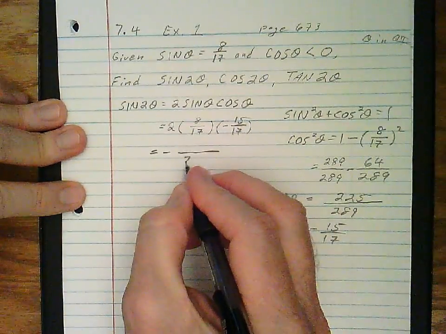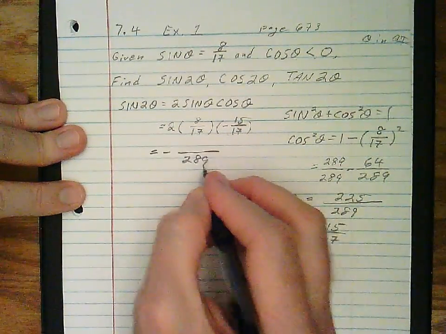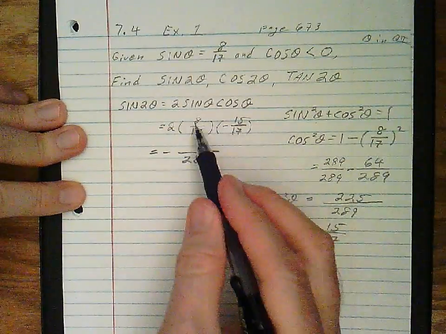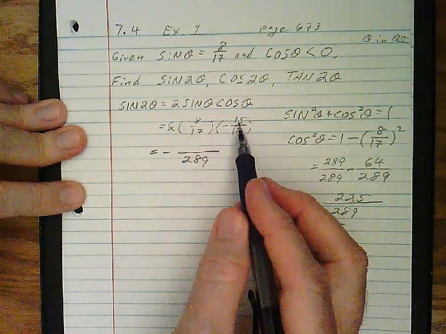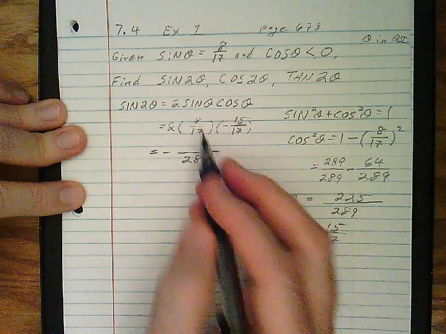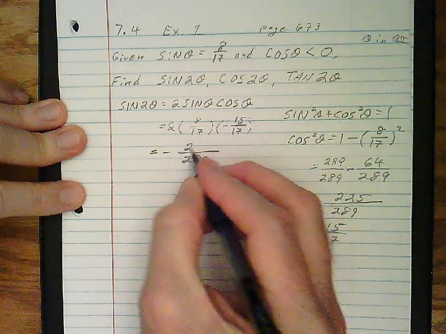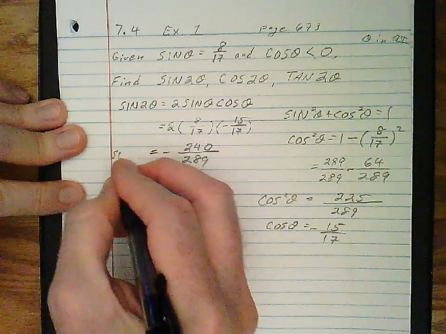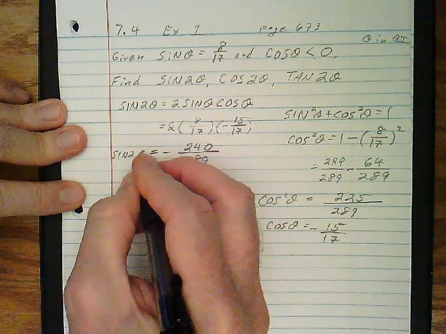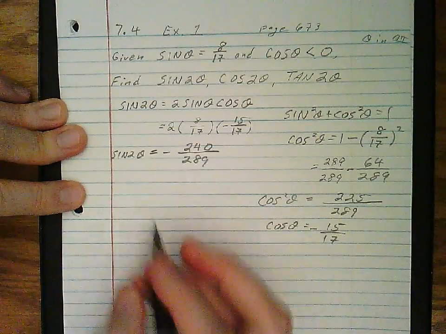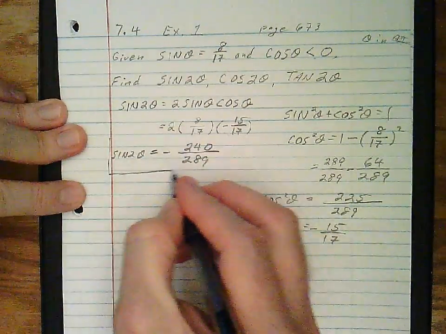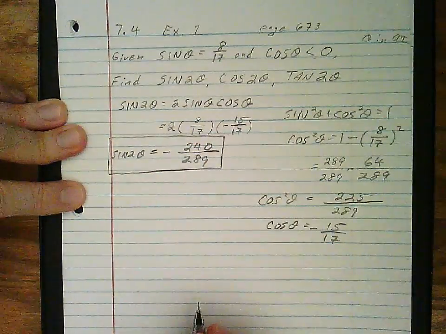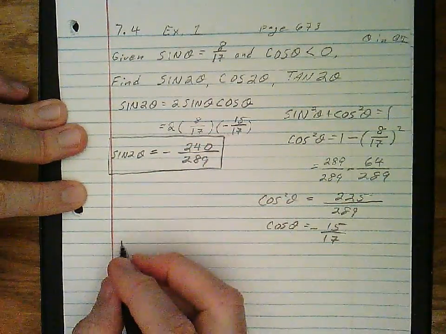Right? And I do the denominator first because that makes it really easy. 289. And I'm going to multiply 2 times 8, 16 times 15, or I can think of 2 times 15 as 30, 30 times 8, 240. However you want to chunk that. This is the sine of our double angle. So that's the step 1 answer. 1 part down, 2 to go. Third one's going to be really easy.